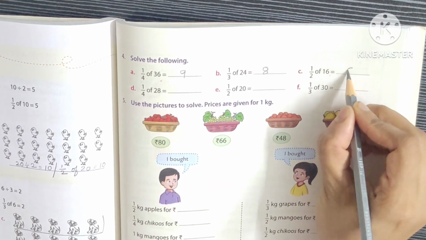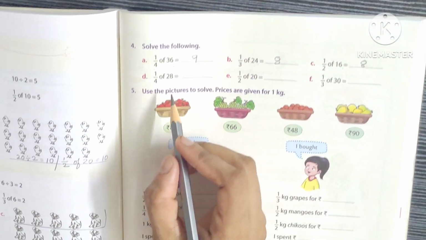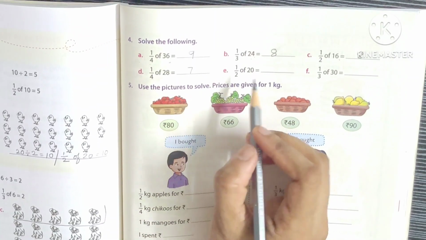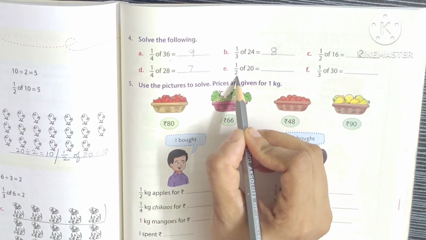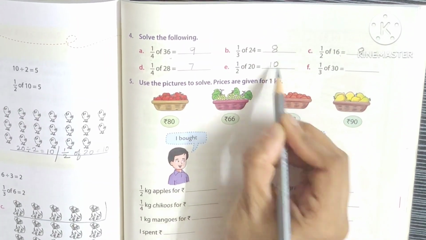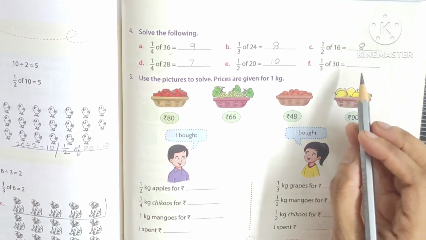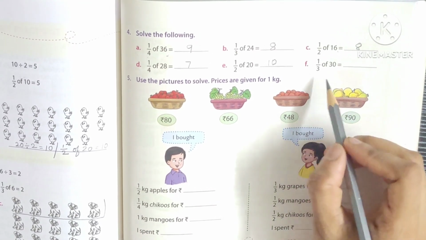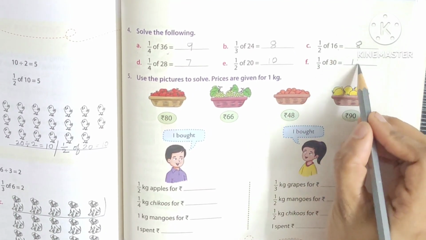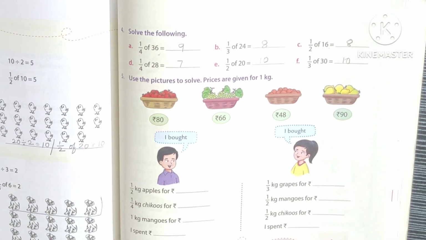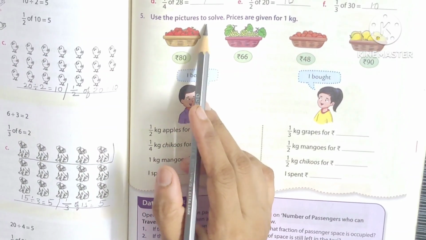Answer is 8. 1/4 of 28. 7. 1/2 of 20. 20 divided by 2. 10. 1/3 of 30. 30 divided by 3. 10. Okay. Understood?